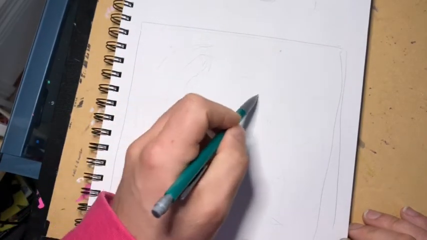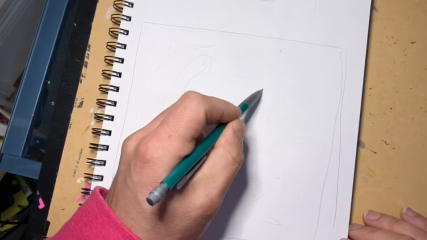Okay, where his eye's going to go. I'm not going to draw the teeth in yet. I might do the top ones.